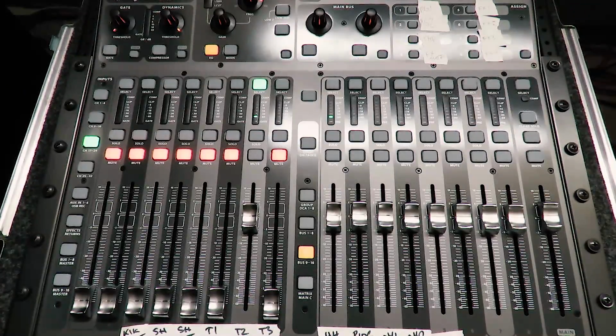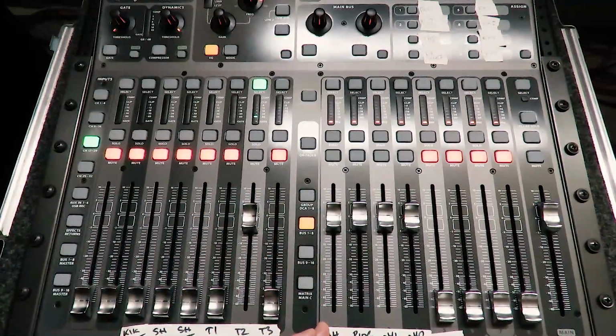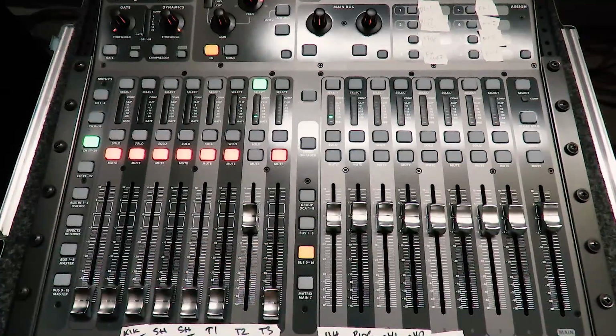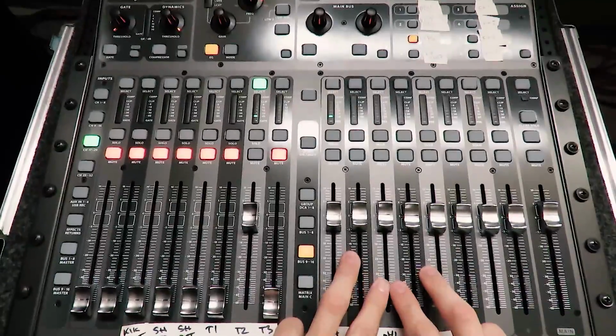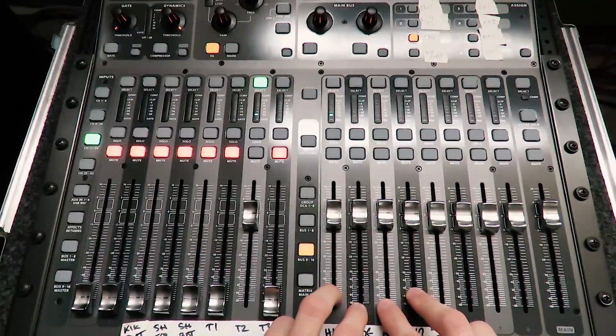The way that I have my console set up is I'm sending inputs to buses, which are set up as groups. Buses 1 through 8 are set up as it typically would be, actually a post-EQ monitor send, sending feeds to stage wedges and the like, for the performer to monitor what they're doing. Then buses 9 through 12 are set up as groups. You can do this a lot of different ways.